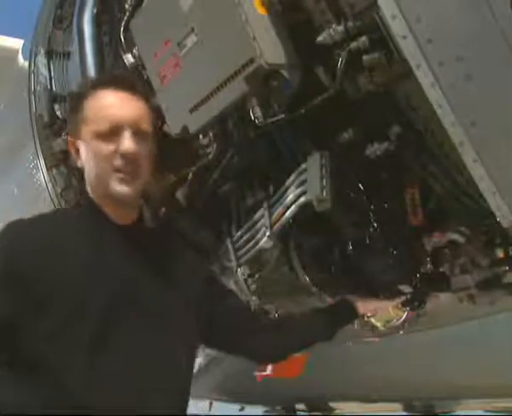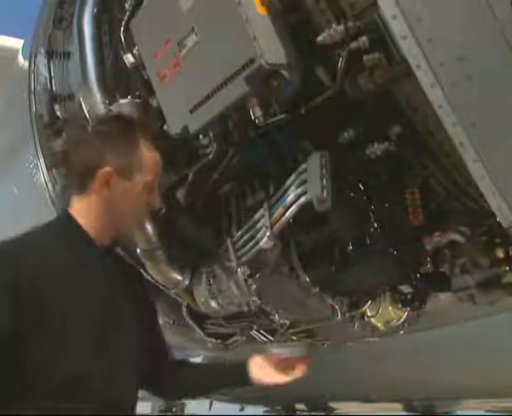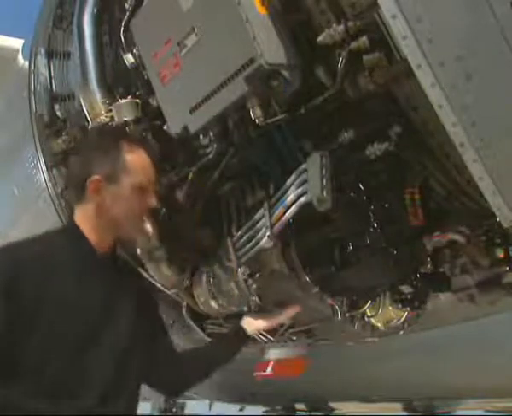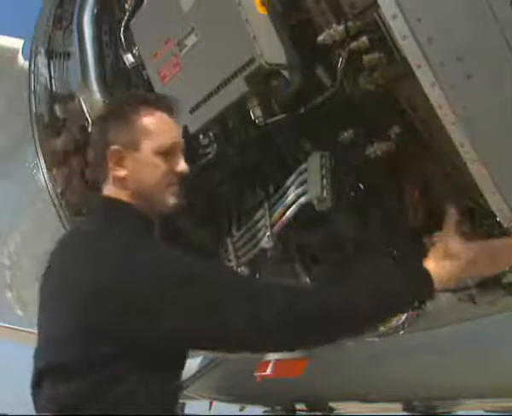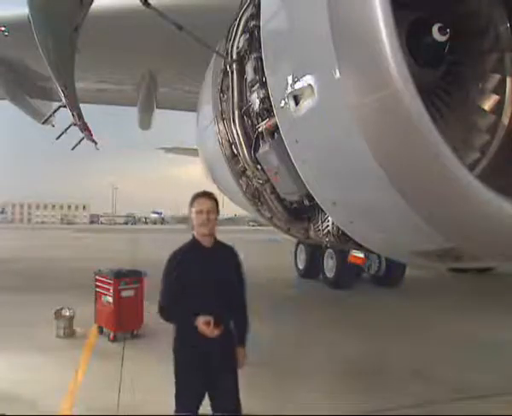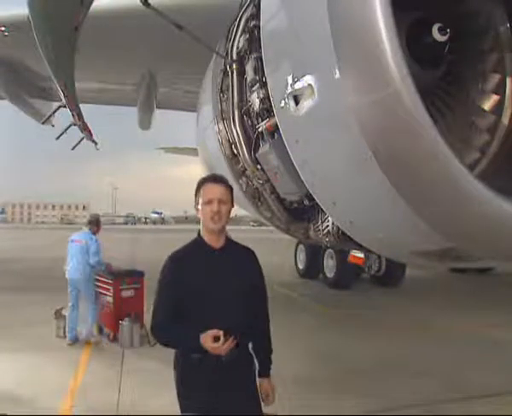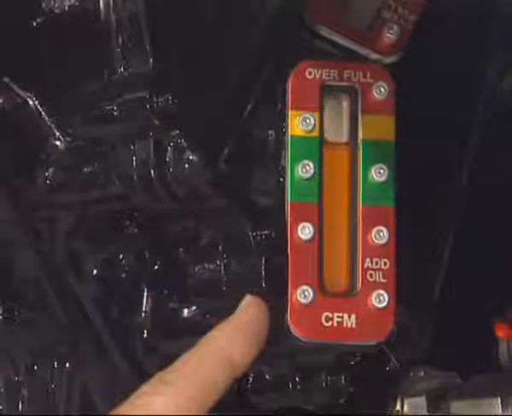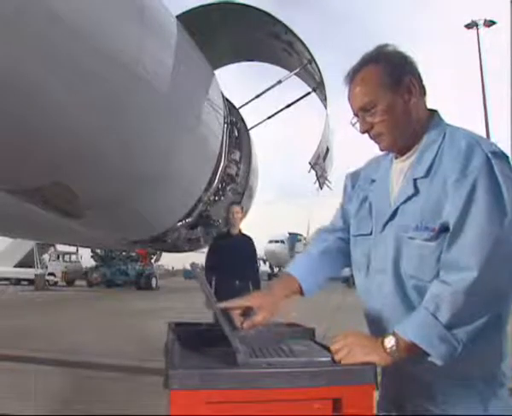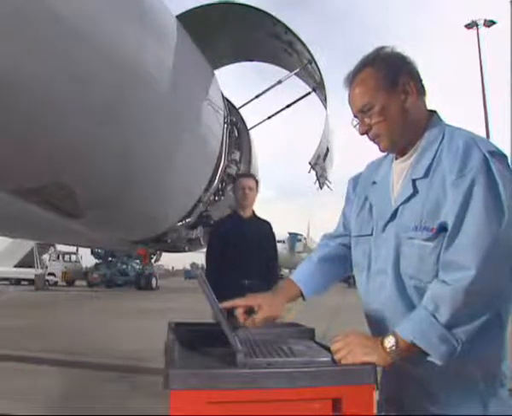The IDG is driven by the engine accessory gearbox. It is accessible in the engine nacelle. The reliability and the efficiency of the IDG depend on the cleanness and the correct quantity of oil used. The oil level is controlled via the sight glass. The cleanness of the oil is ensured by taking some precautions, which are described in the AMM procedure.